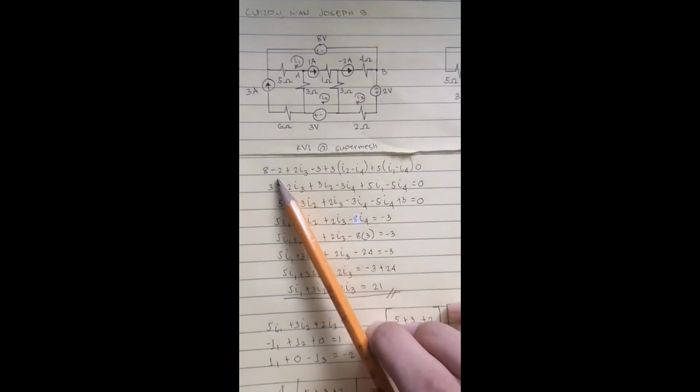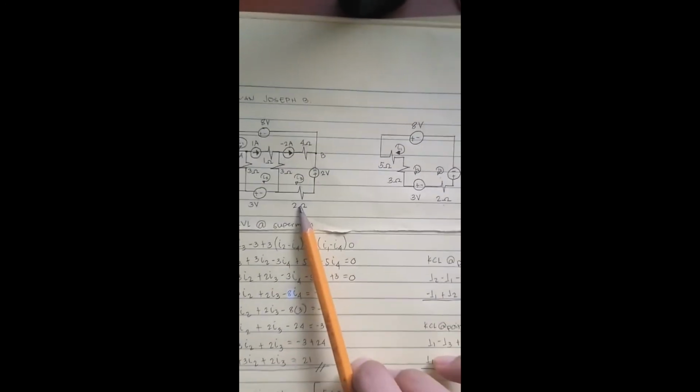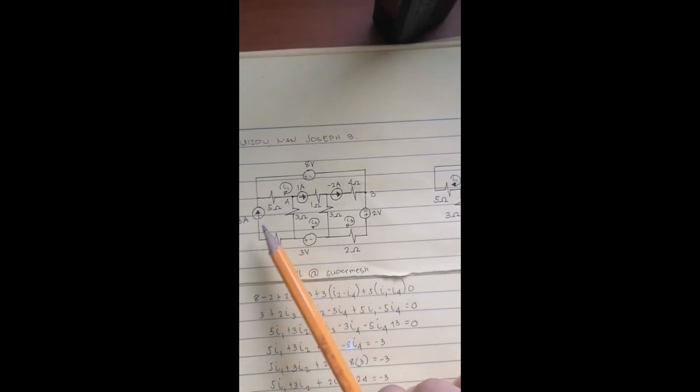So we assign this as negative 2 plus 2i3, 2 here, 2i3 minus 3. So the current is coming to the negative side of the battery, 3, and then our 3 ohms is shared by our I2, and this one here, since it has no label, we will consider this as our I4. So 3i2 minus I4 plus 5, so our 5 here is shared by our I1 and I4.